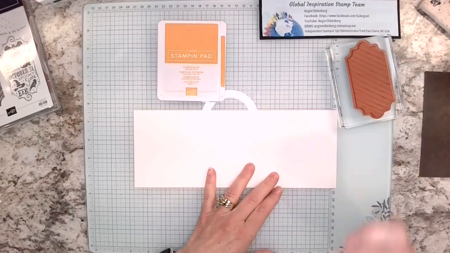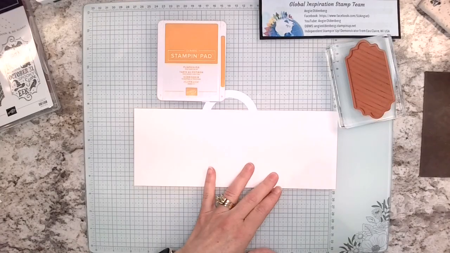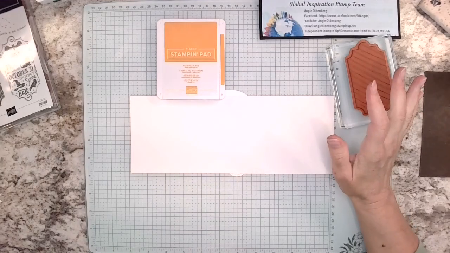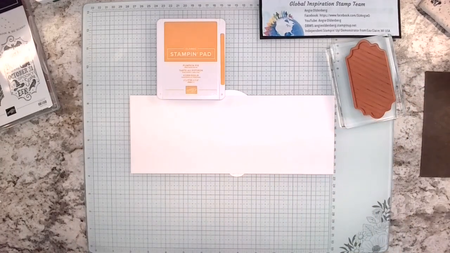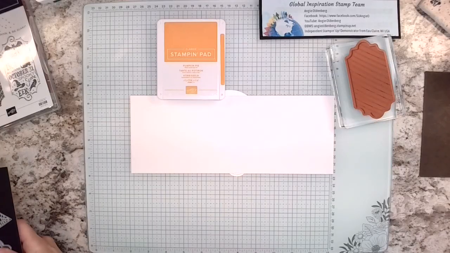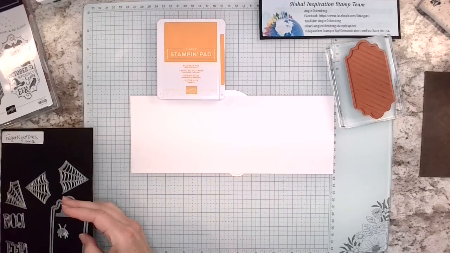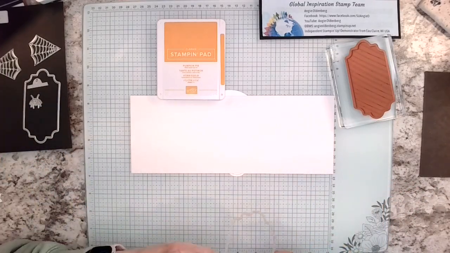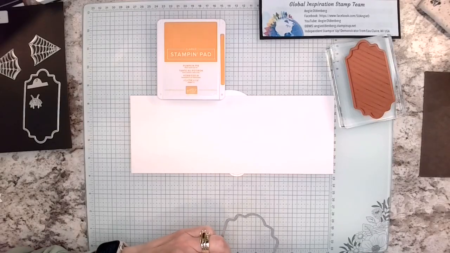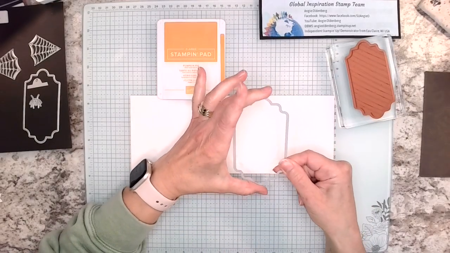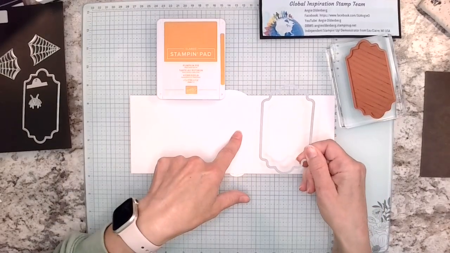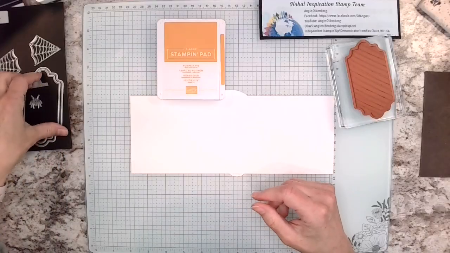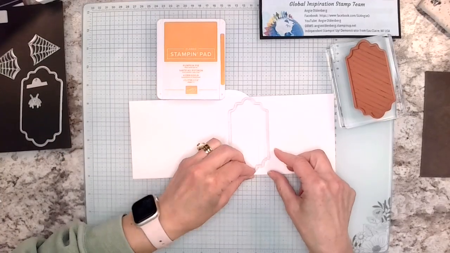This paper is a half of an 8.5 by 11 sheet, and I did measure the die that we're going to use. I think it will also work on a half sheet of the paper from the UK. If my measurements are still right for an A4, this is just barely going to fit on a half sheet of paper for you guys too. Actually, it's the smaller of the two dies that we're going to be cutting with. So that's the one we're going to be doing.